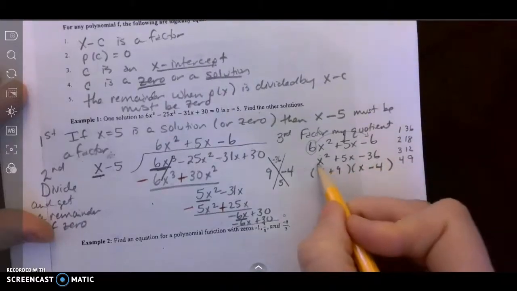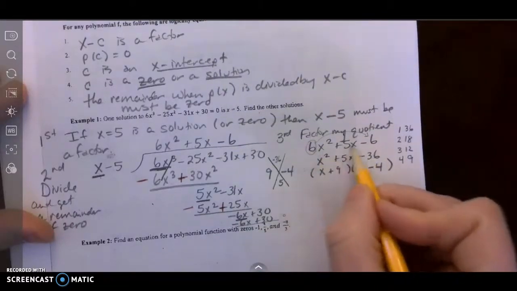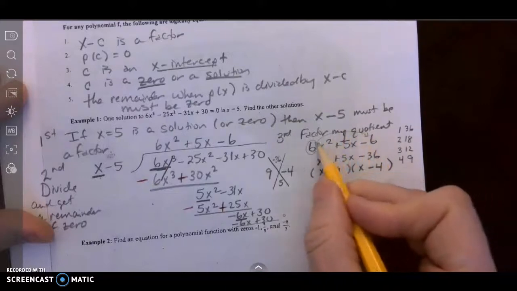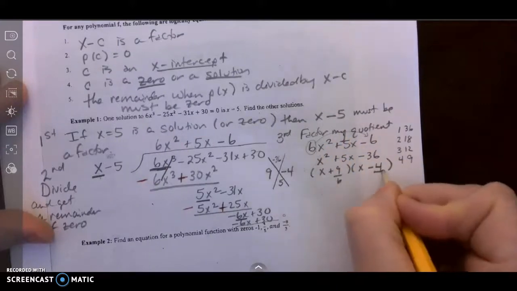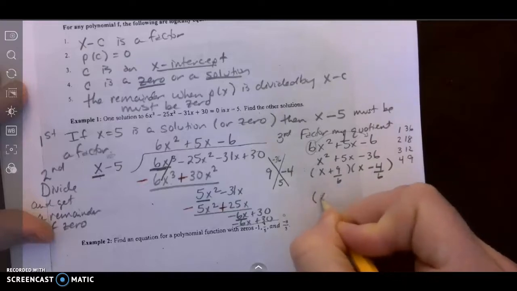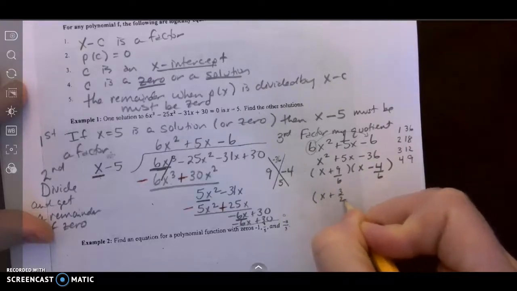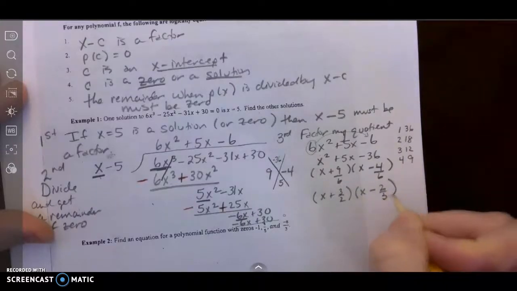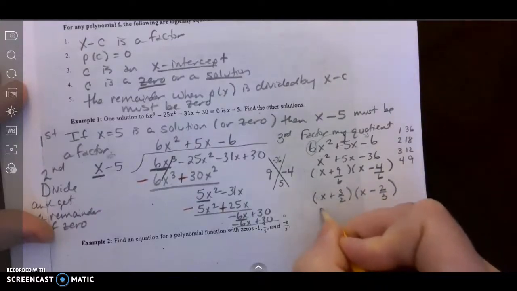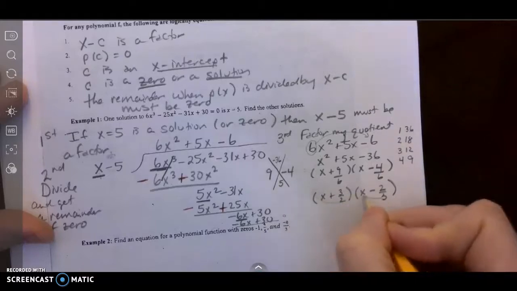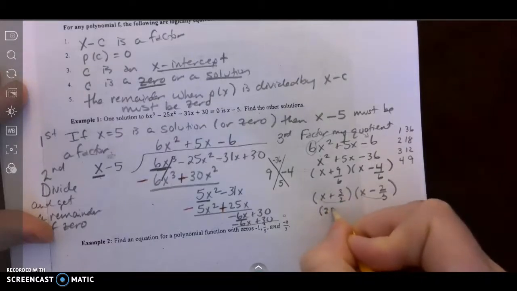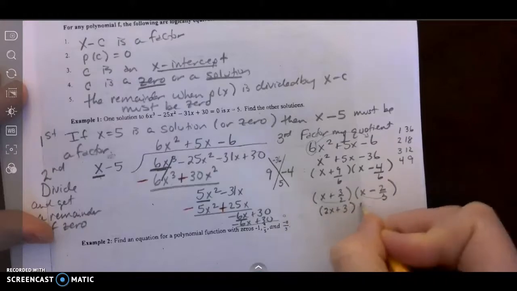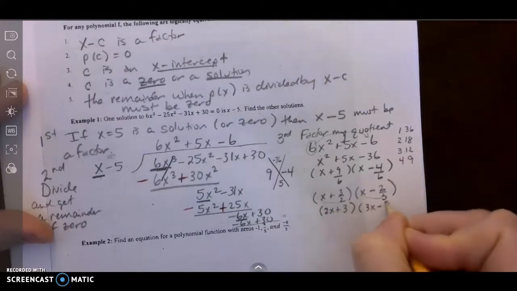But remember that this is not what I want. I want actually this. So now I've got to unslide and divide by 6. Reduce: x plus 3 halves, x minus 2/3. Bring my denominators over, and I get 2x plus 3 and 3x minus 2.